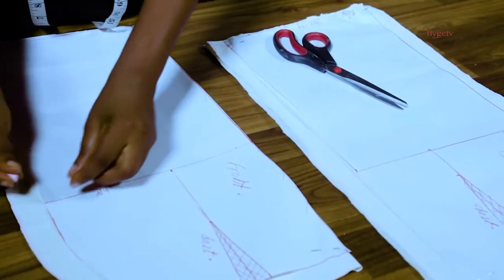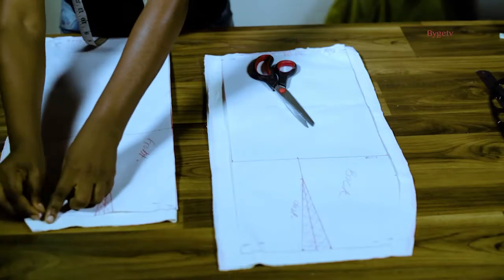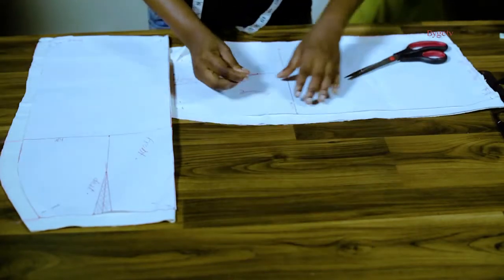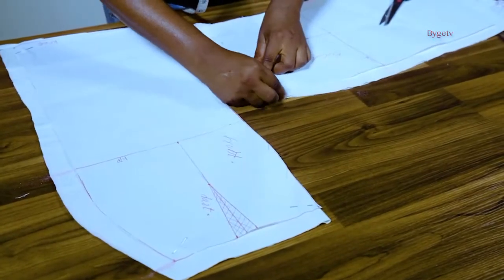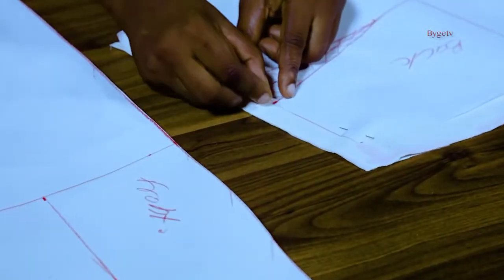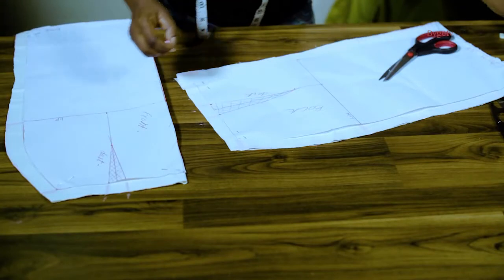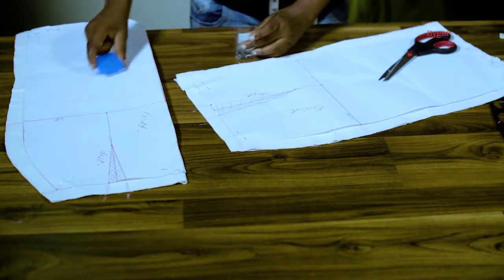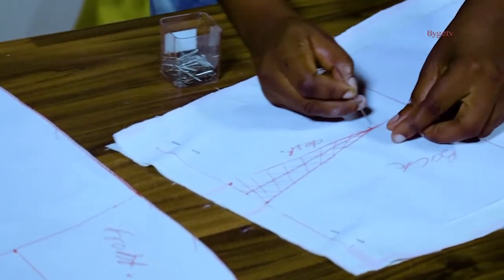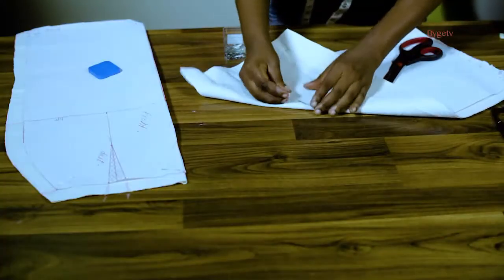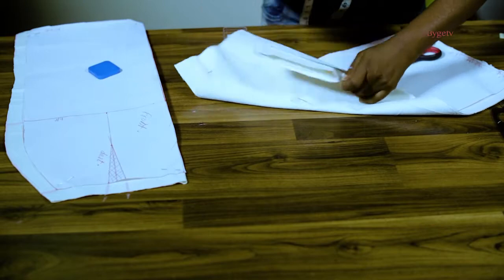You mark your hip line, the waistline on both parts. You mark the dots. This is how I mark my dots, pretty easy. I just put a pin and needle through the line and mark it on both sides.